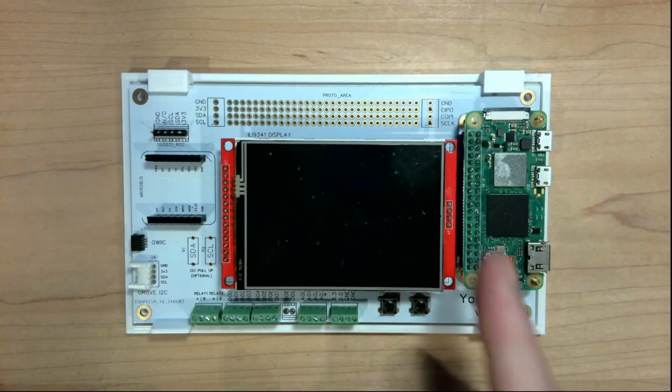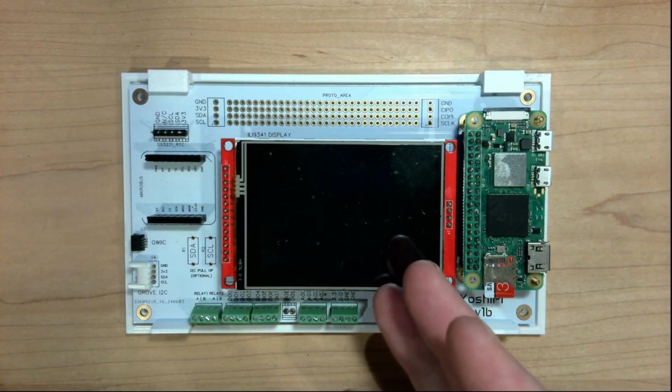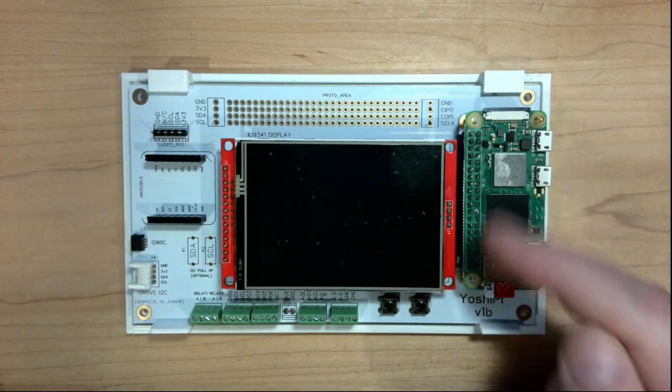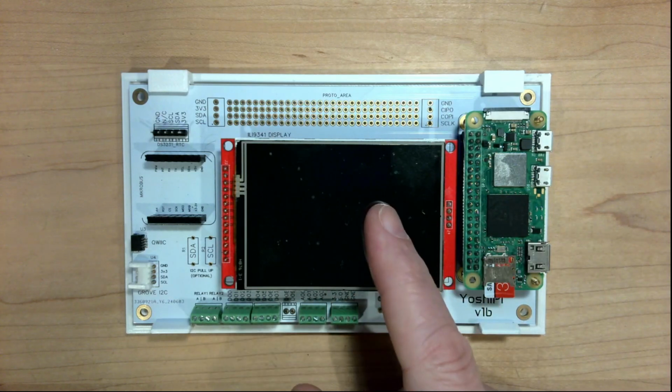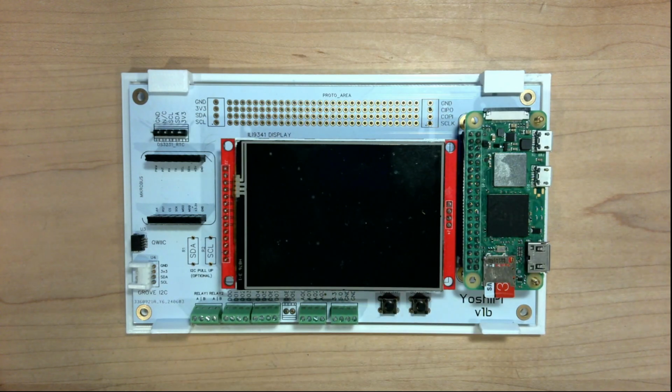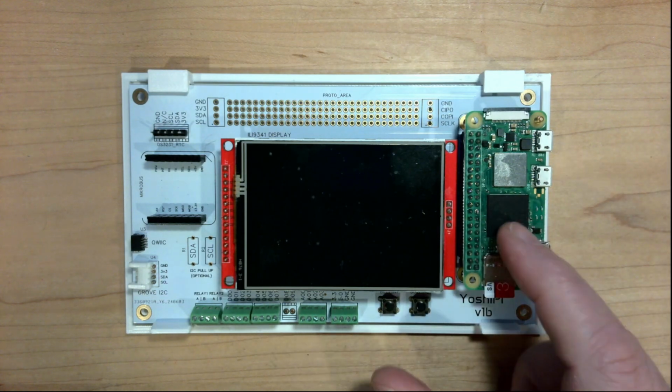I'm going to be using the Yoshi Pi board, which just makes my life a little bit easier. Basically, we've got a Raspberry Pi Zero here connected up to some connectors and a display. This code would work identically if we were using a Raspberry Pi Zero by itself, a Raspberry Pi 3 or 4, a Jetson Nano, a Meadow F7, any of those. I'm simply using this for convenience.